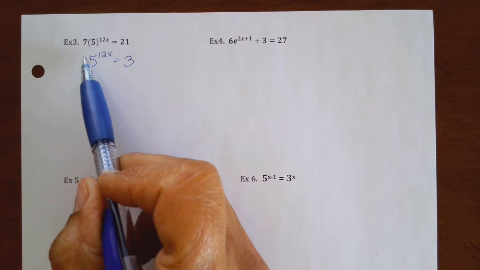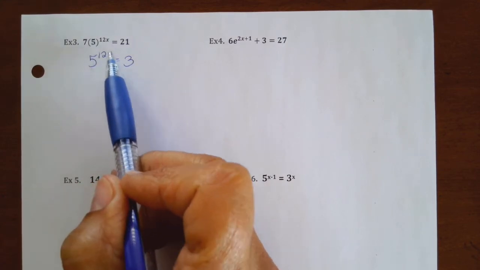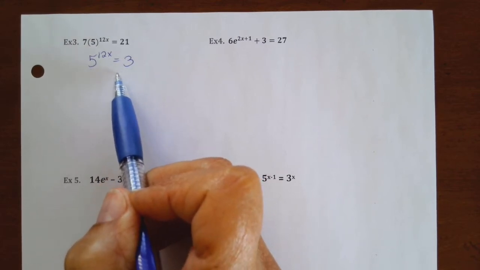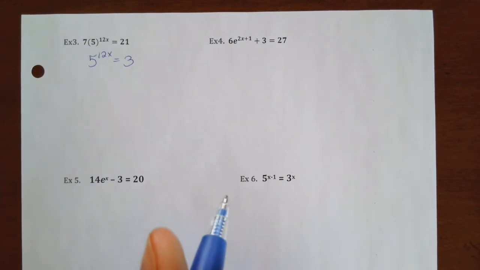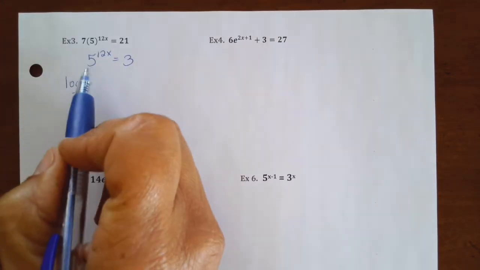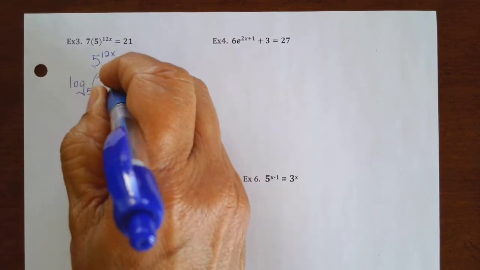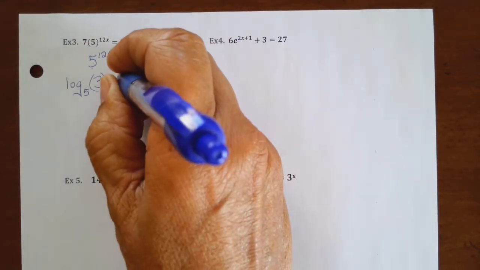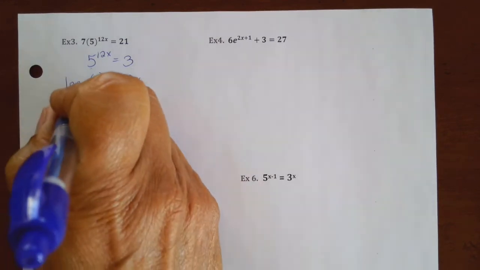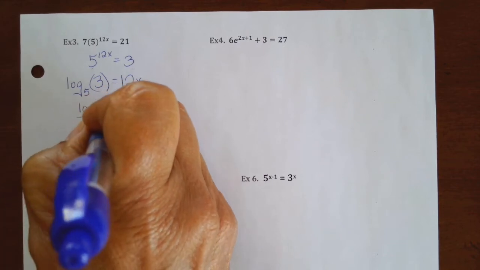Okay, so that's what I mean by you must get yourself down to having one base, one exponent, and the answer. Once you have that, then you're ready to do these problems, which is simply to write this in logarithmic form. Okay, that's all you got to do. So we do the log of the base, which is 5. So log base 5 of the answer, which is 3, equals the exponent. Okay. And now you'll solve for x, so you're going to divide both sides by 12. So there's your answer, okay?